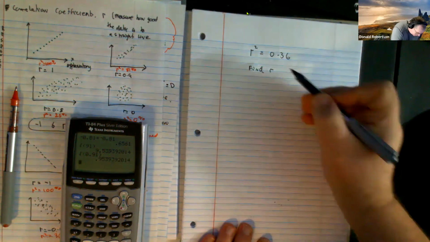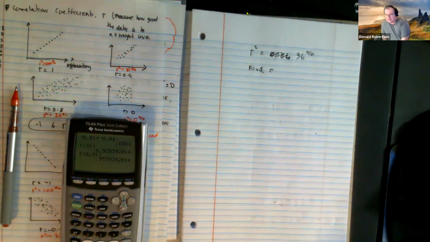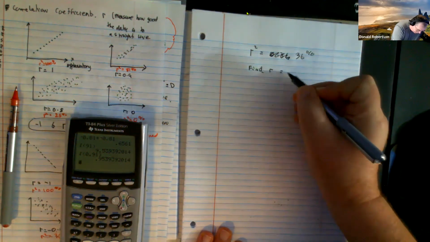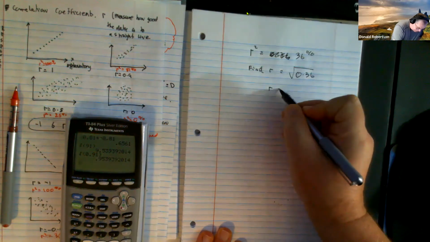And I've just done that darn thing again. My brain keeps doing that because I know I need a decimal, and so I keep writing it as a decimal, right? So R squared is 36%, and they ask you to find R. Now, you would find the square root of that 0.36. But here's the mistake.